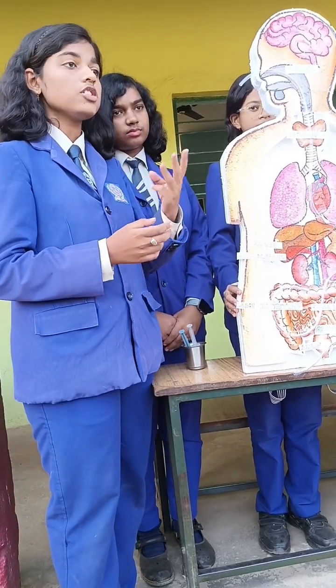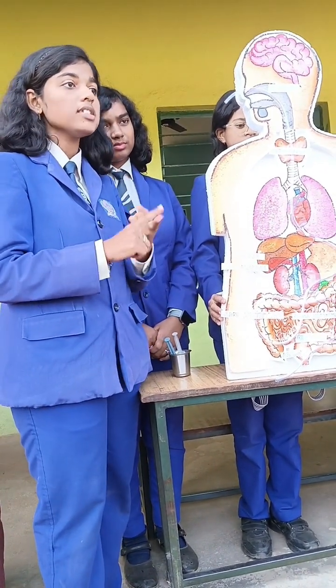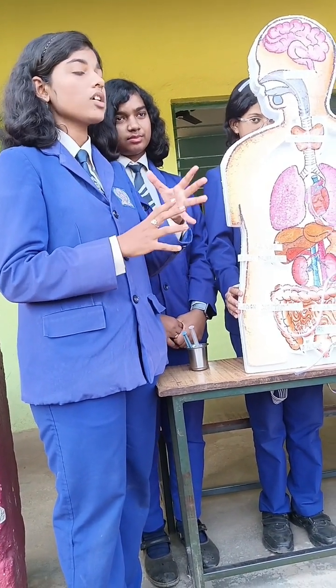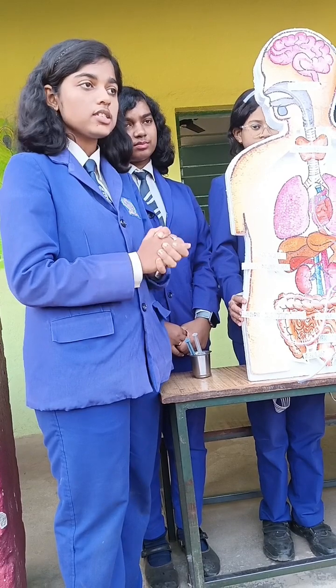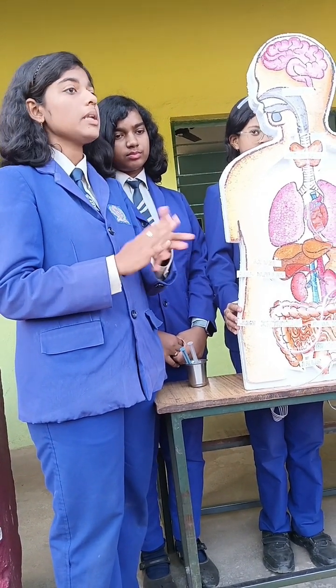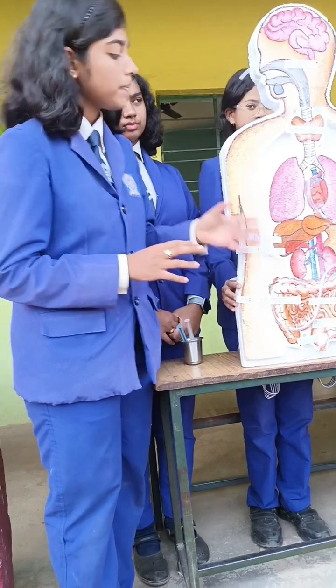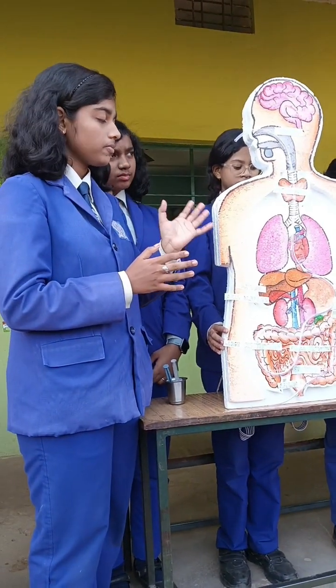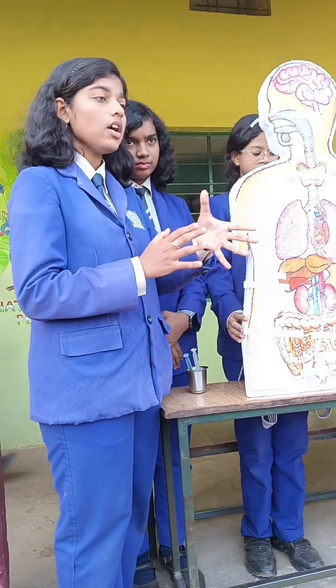The pancreatic juice consists of 3 things, that is pancreatic amylase, trypsin, and lipase. The pancreatic amylase breaks down the carbohydrates present in the partially digested food. The trypsin breaks down the protein, and the lipase breaks down the fats present in it. Then the partially digested food goes into the jejunum, which is a part of the small intestine.